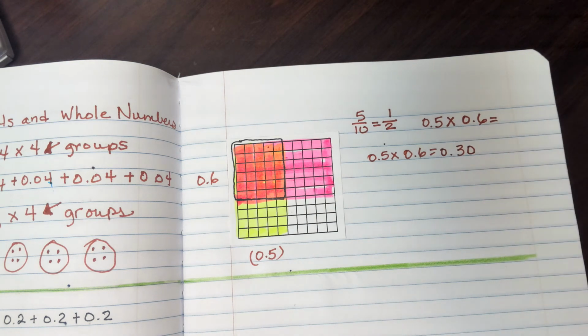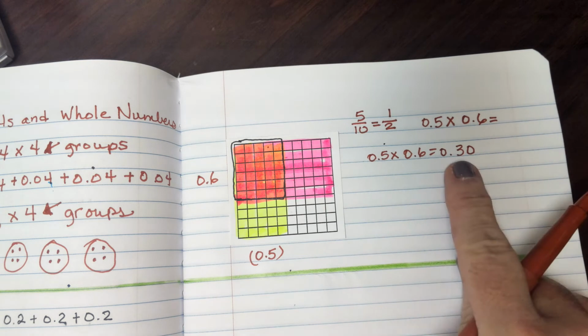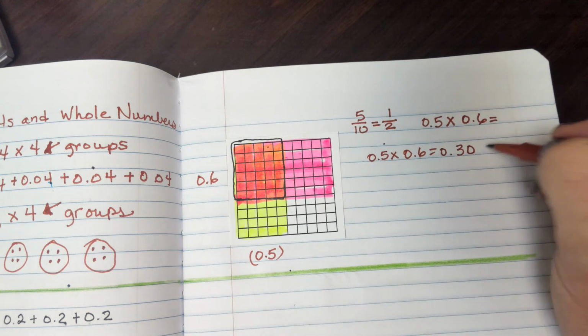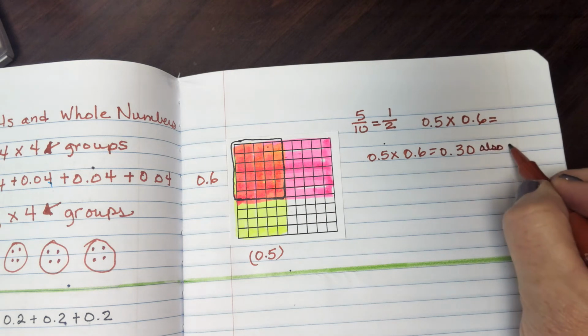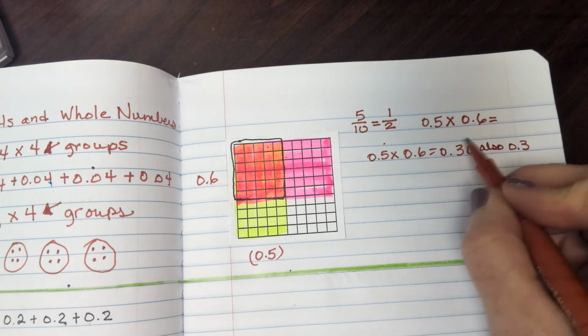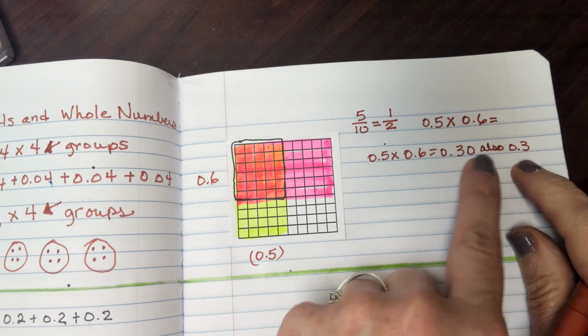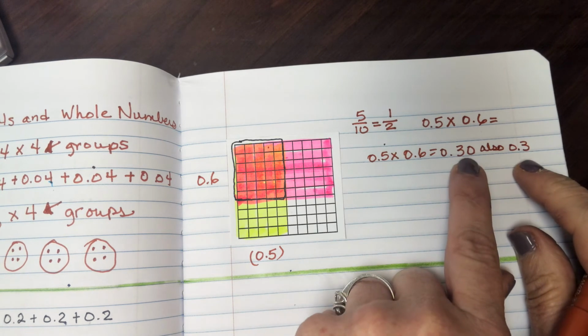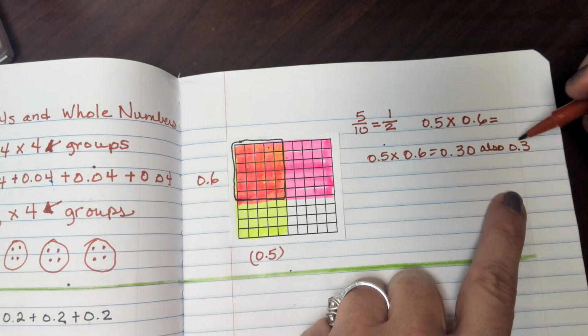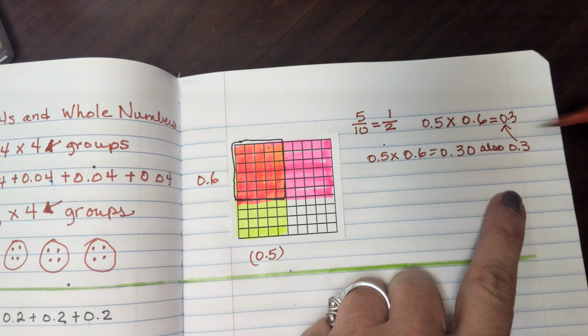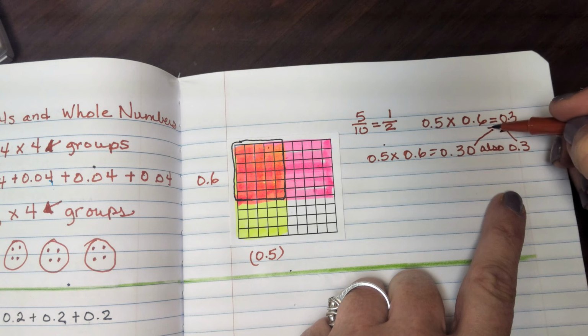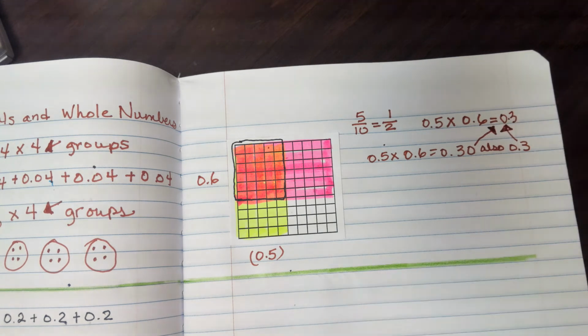Okay. So if I wanted to do it like this one, remember 0 and 30 hundredths is also equal to 0 and 3/10. Those are like the same in the family. One just wants to dress up extra with the 0, right? So my answer to this equation would be 0 and 3/10 or 30 hundredths. Okay?